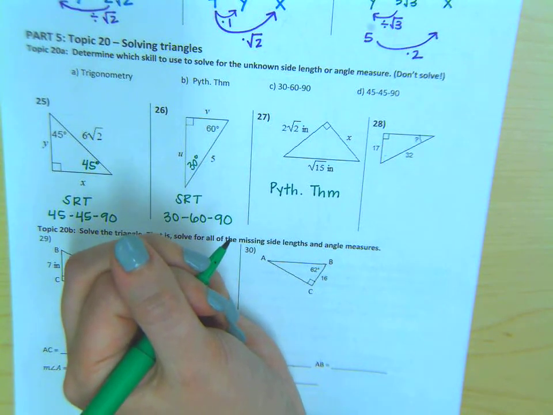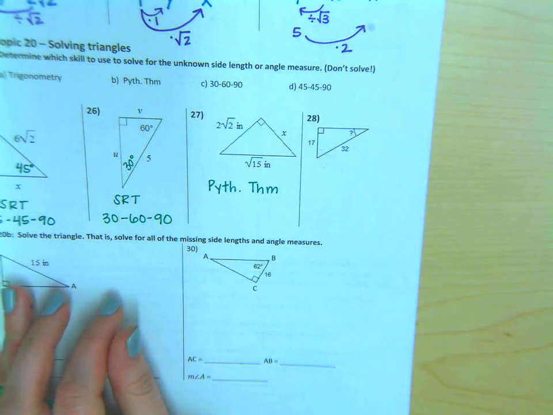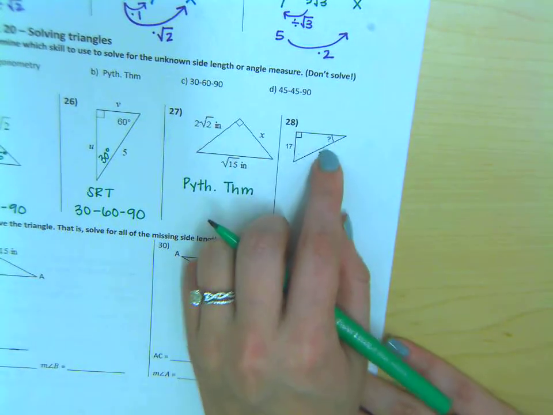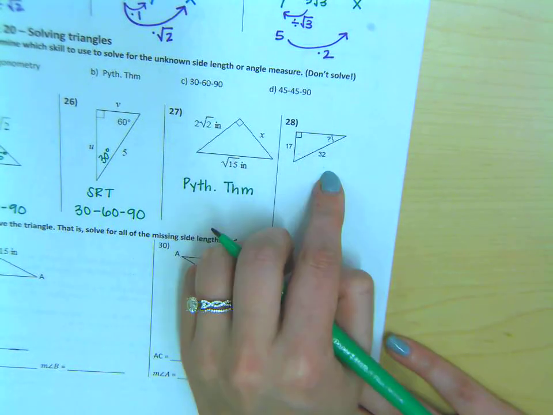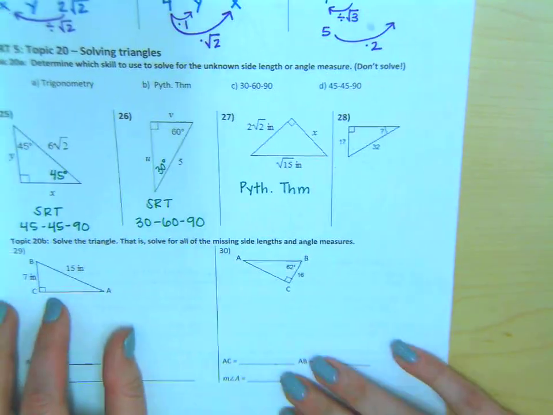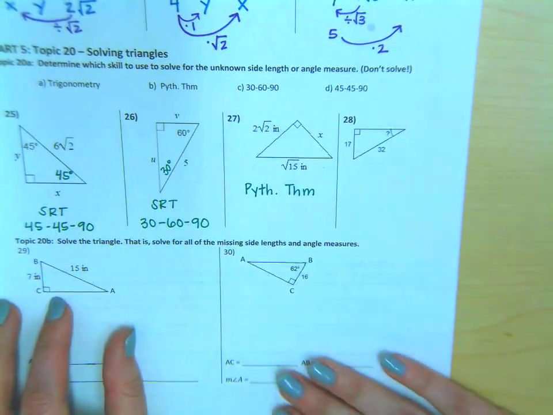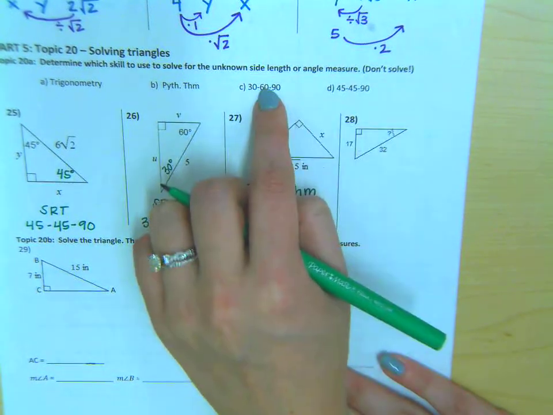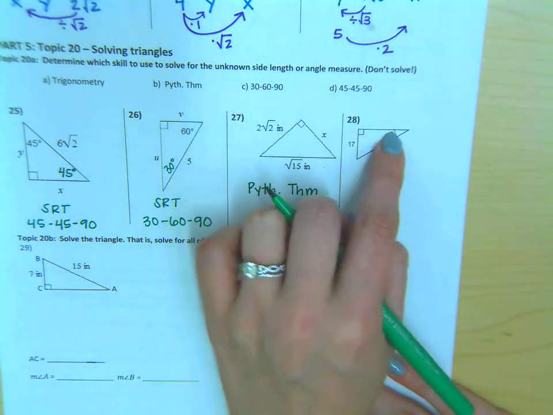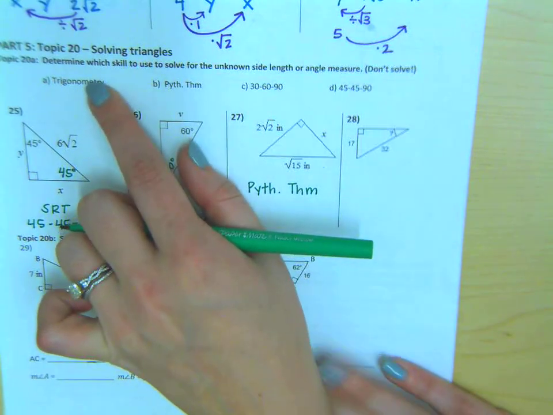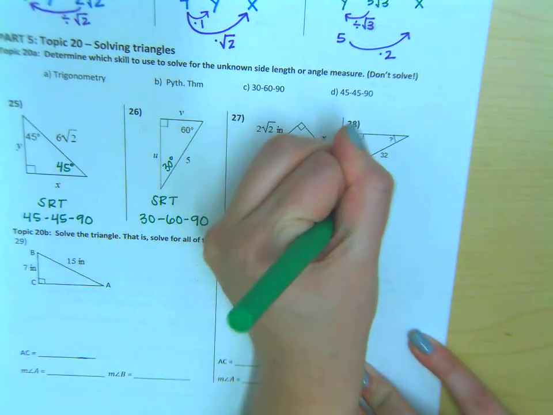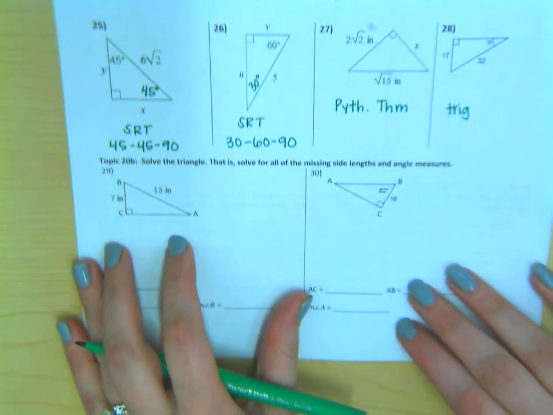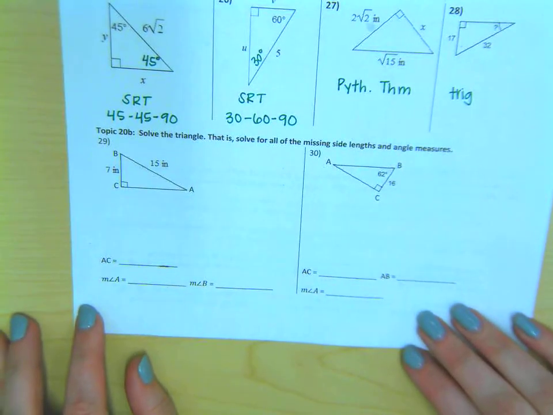Okay, and our last one, we are looking for an angle that we don't know, and we have two side lengths. So since it's a missing angle measure, and it doesn't look like these have the relationship that we need for a 30-60-90 or 45-45-90, we can go ahead and just use trig for that one. Alright, so let's put this to the test.